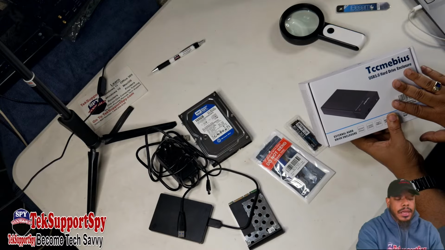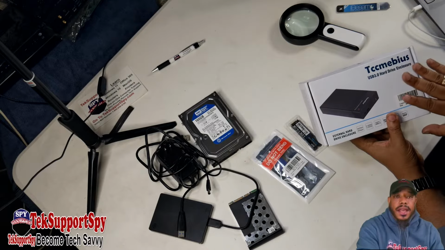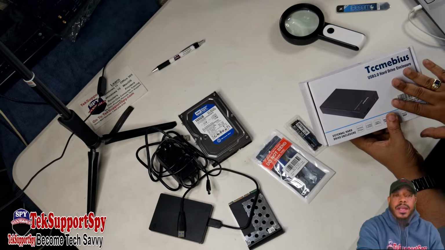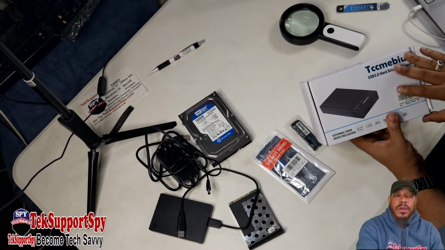It still works. And one of the reasons why you get a hard drive enclosure is that if you have a situation where you have to take out your hard drive, whether it's out of your laptop or out of your desktop computer, and you need somewhere to be able to access that data, you would get an enclosure to connect it to your computer via USB to be able to access that data.